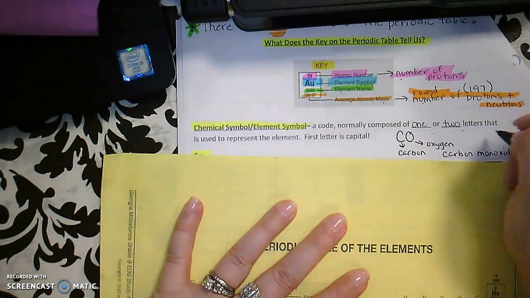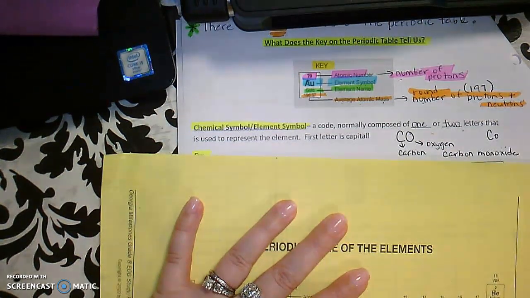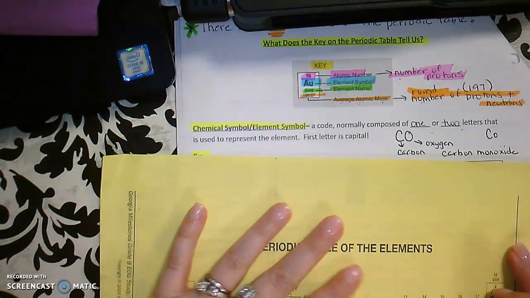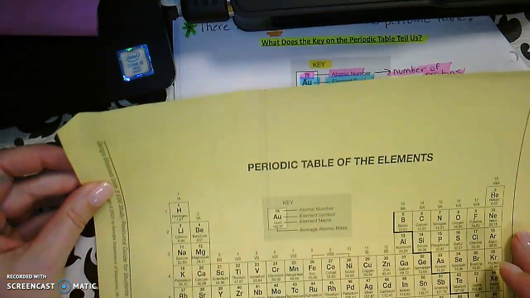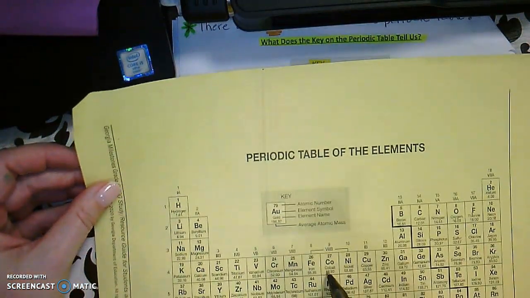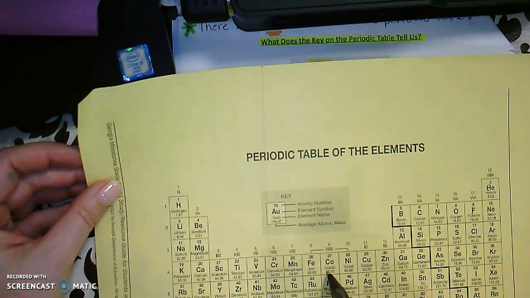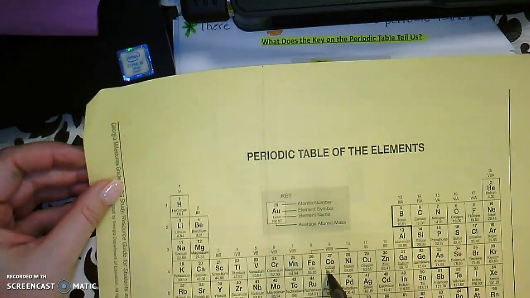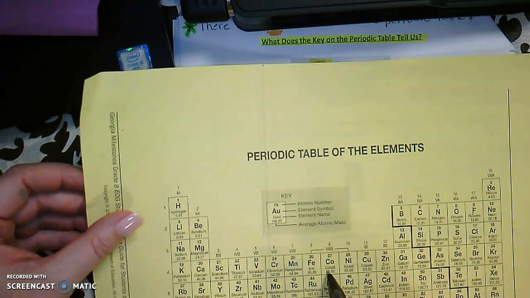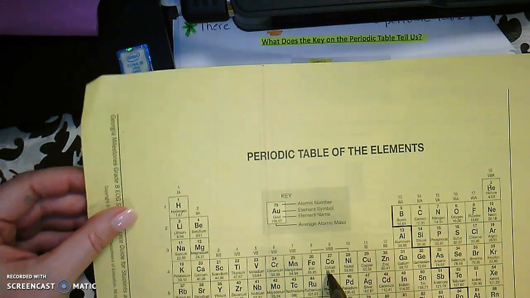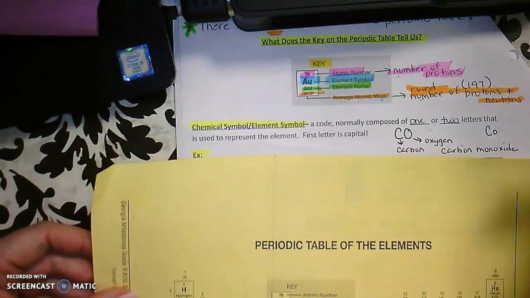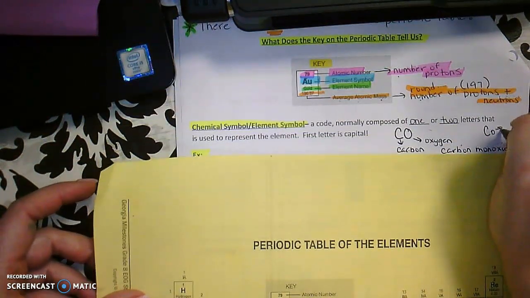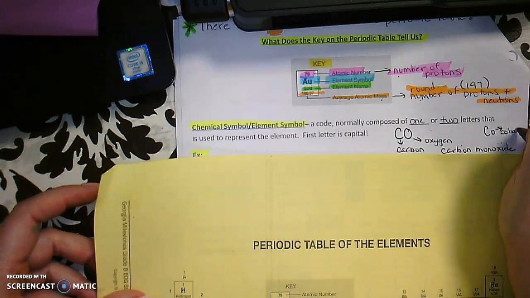But if you write Co, a capital C and a lowercase o, well, now you have the element number 27 on your periodic table. Who is that? Capital C, lowercase o on your periodic table is a beautiful blue solid called cobalt.